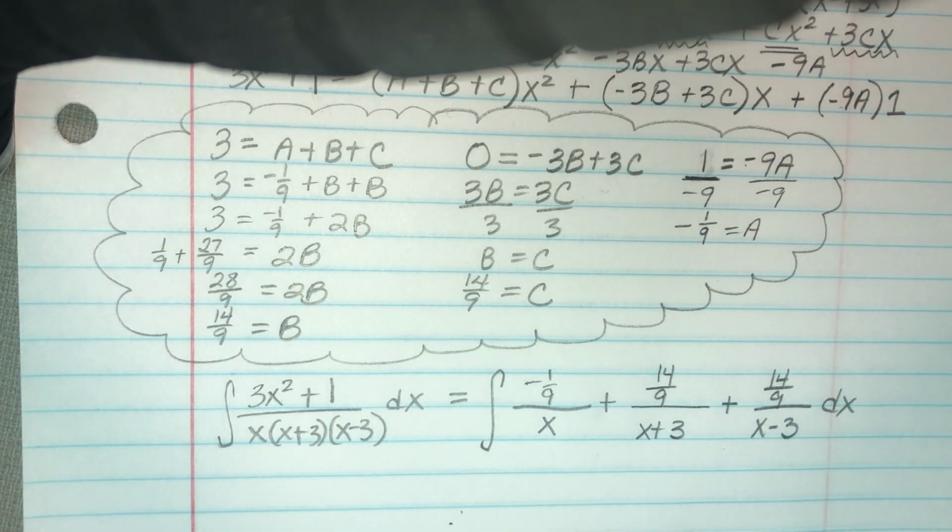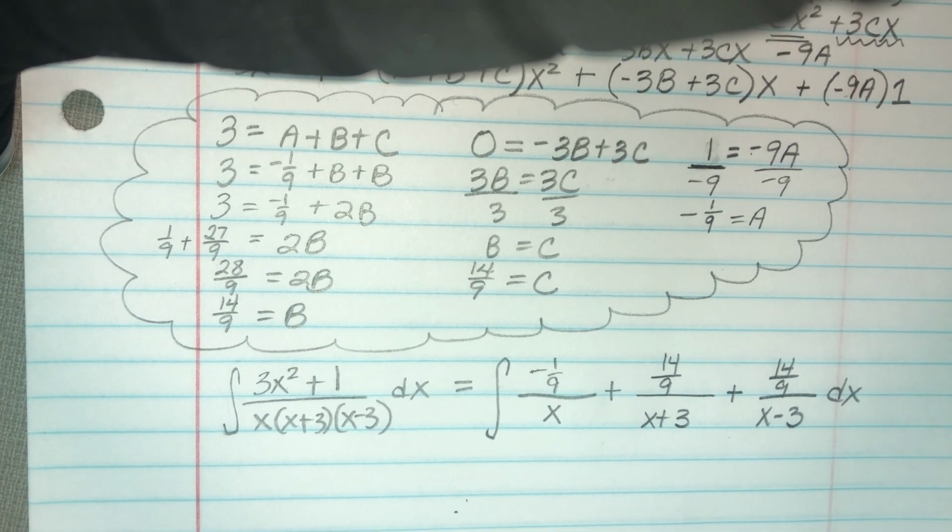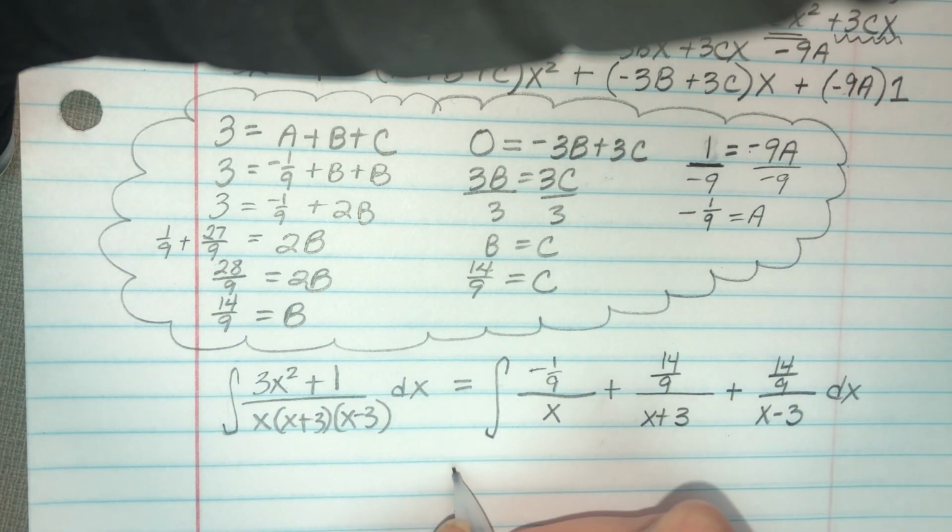Now, how did this help me? Well, the last step is to integrate each partial fraction individually.